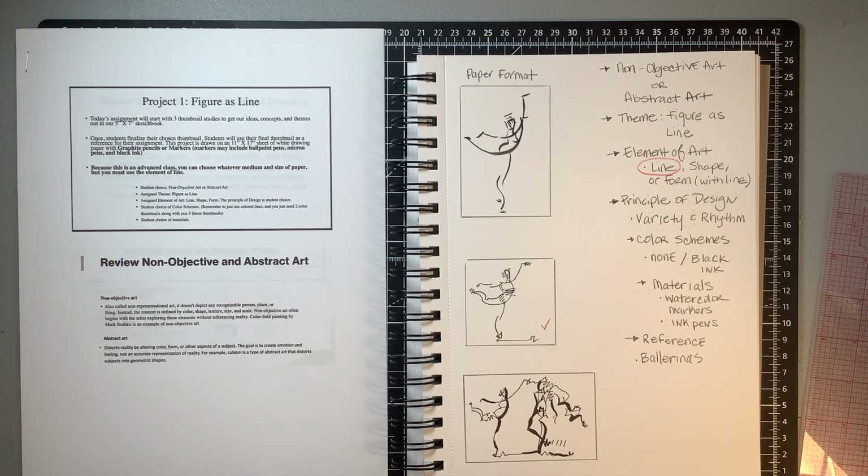Hey young artists, I am back with another abstract demo. So this summer I am teaching abstract figure drawing, and if you are watching any of my abstract drawing videos, you definitely would know the whole process of how these videos go. So I'm going to start real quick and just hop right into it. I want to talk about our first assignment for this class. So the first assignment that we're going to do is figure in line, or figure as line.